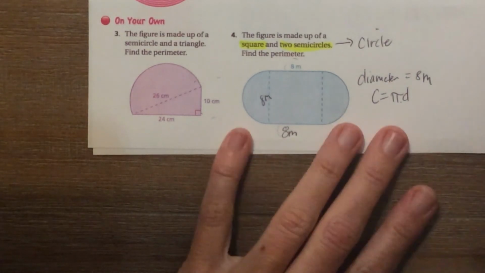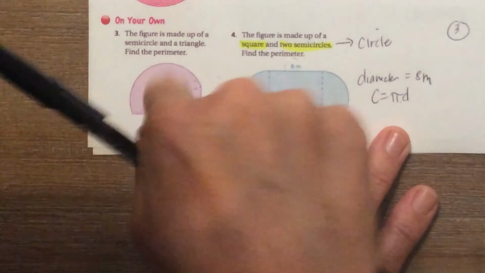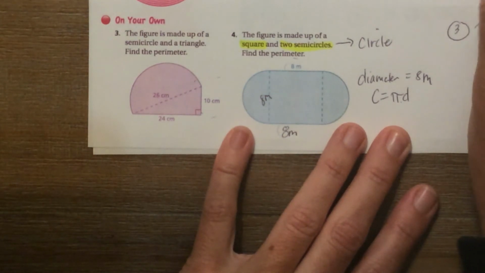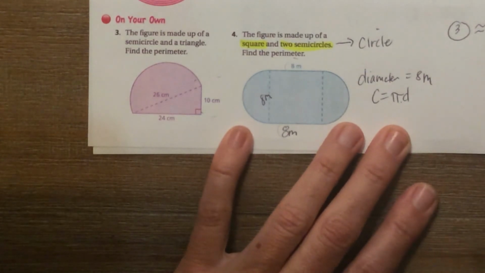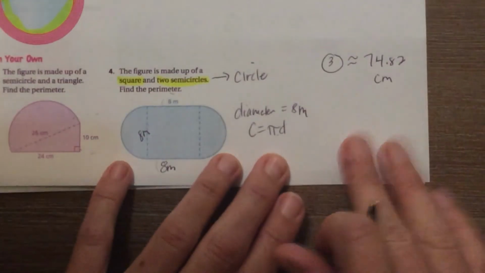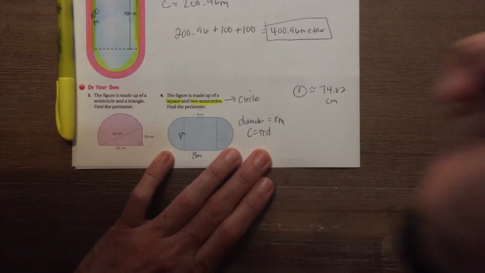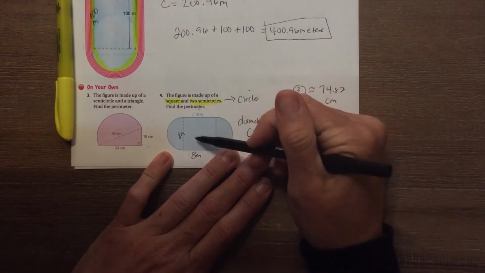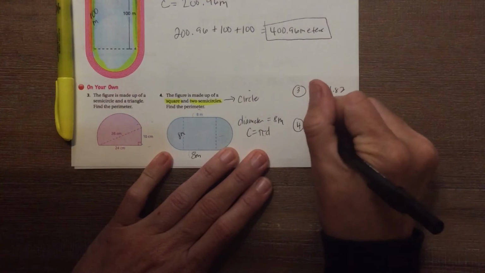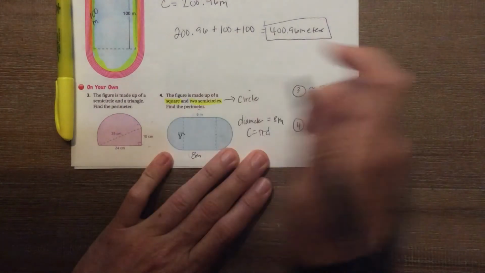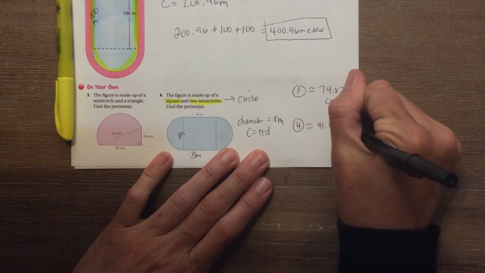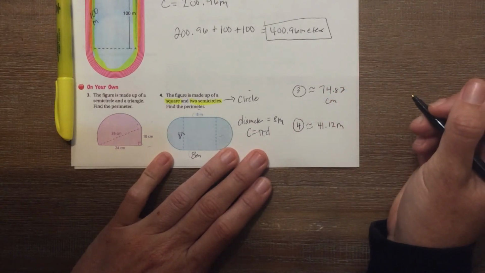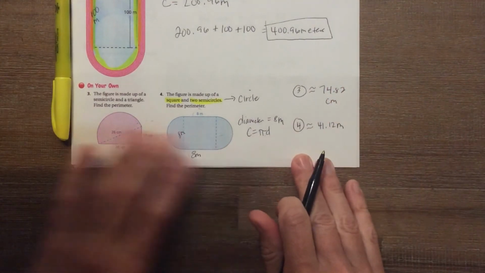All right, I hope you paused it. So if we go to number 3 over here, it is about 74.82 centimeters. And number 4, our square and our 2 semicircles, is about 41.12 meters. I'll go ahead and work this one out super quick for you.